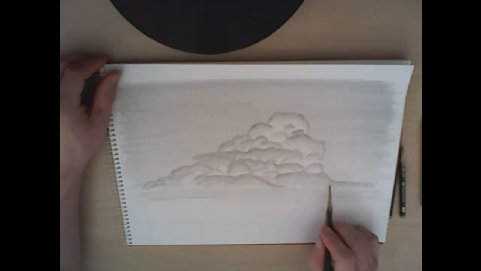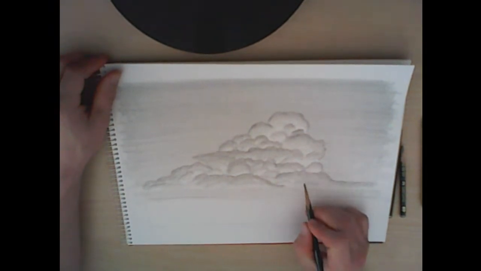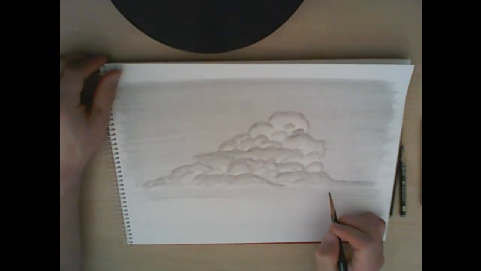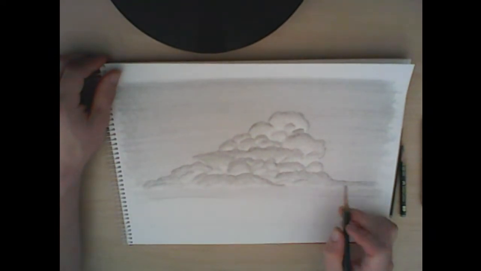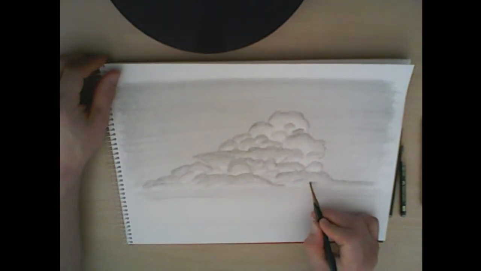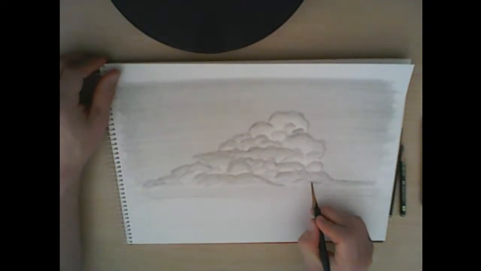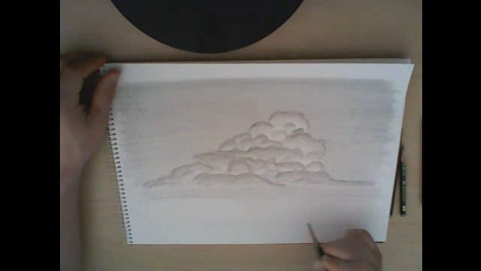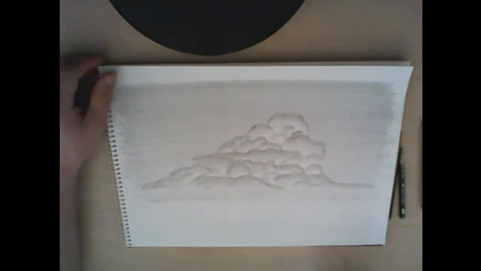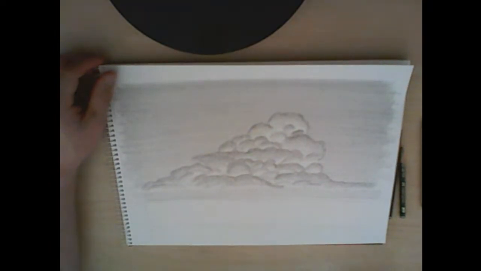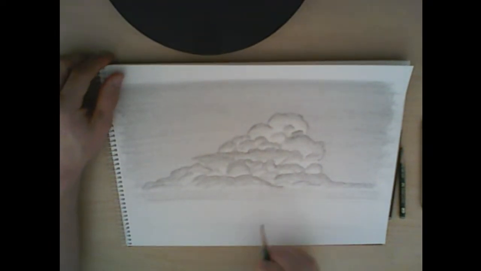Where you've got a large area without details that looks very flat, you can add some lines to give it a little bit more three-dimensionality. Maybe like so. Okay. Now that's the cloud done.